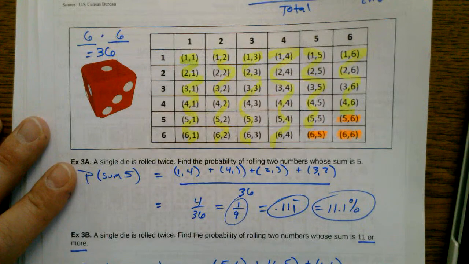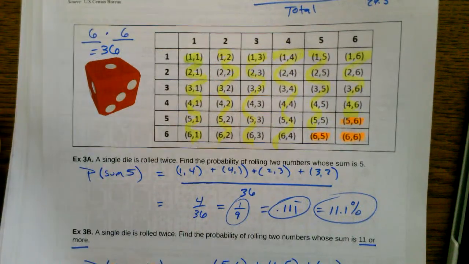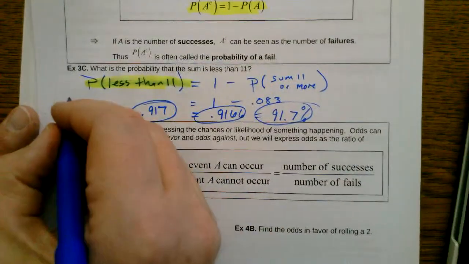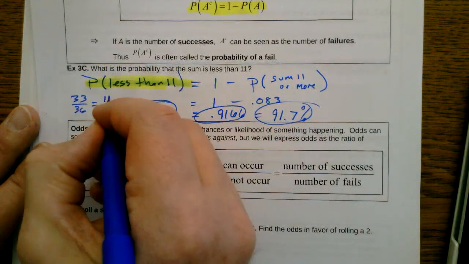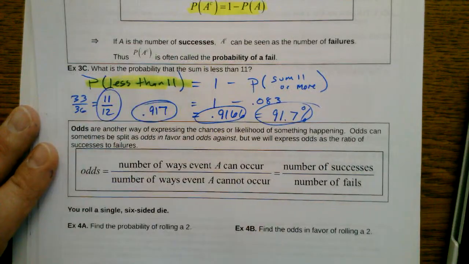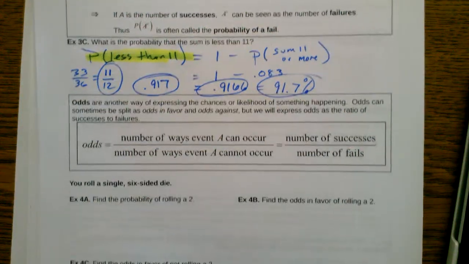So hopefully that makes sense. Again, we add those up. That's 33 out of 36. 33 out of 36 reduces by 3 to get 11/12. Okay, on the other side, we had 1/12 as the answer. Okay. So that's the big idea of complement. Once you know one percentage, you can find the complement. Okay, it's like yin and yang, right? It's like mashed potatoes and gravy. Those complement each other very well. All right.